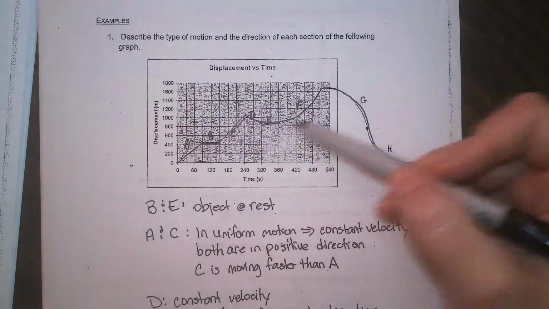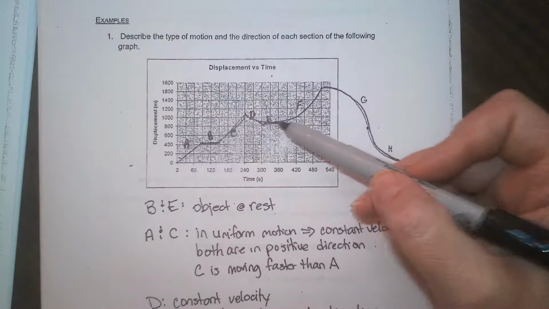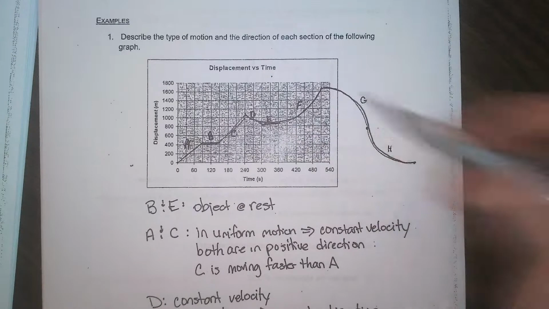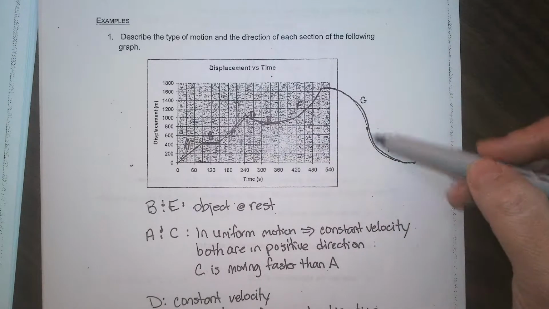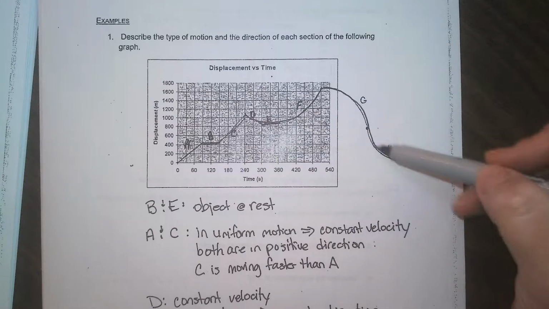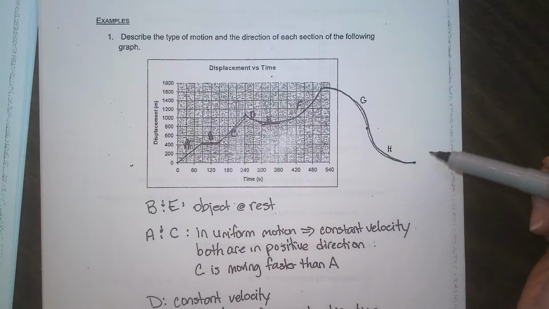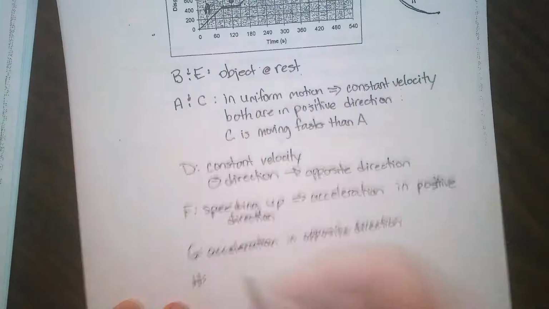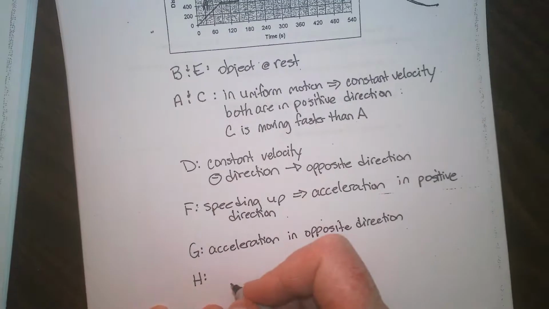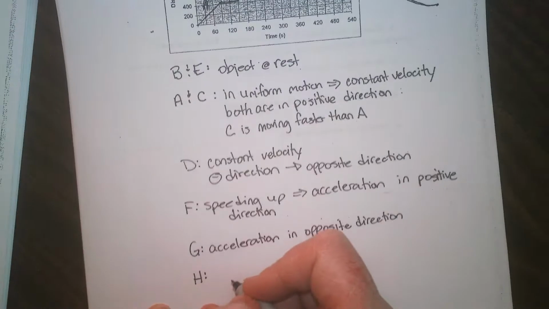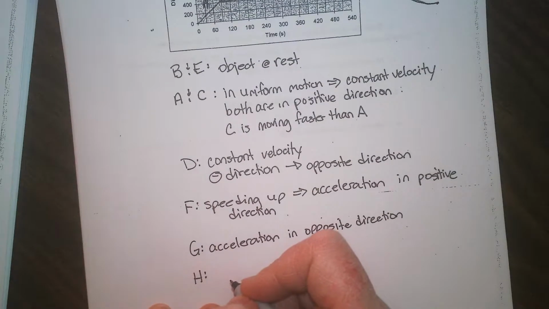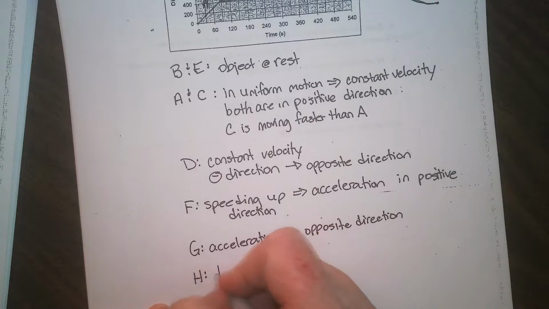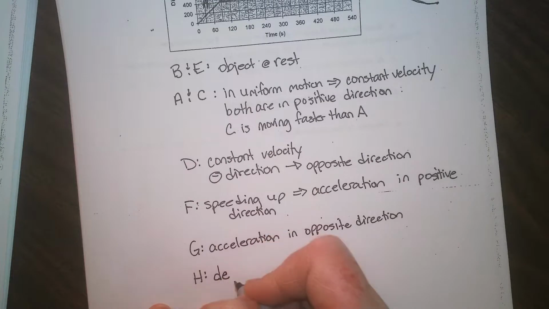So if this is acceleration, where we have an increase of distance over time, here we see a what? A decrease of distance over time. So if I'm decreasing my distance over time, I must be decelerating.